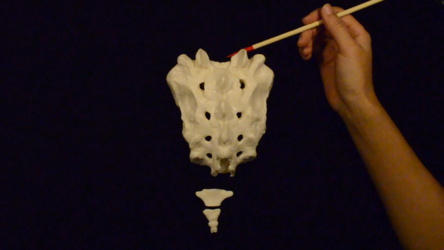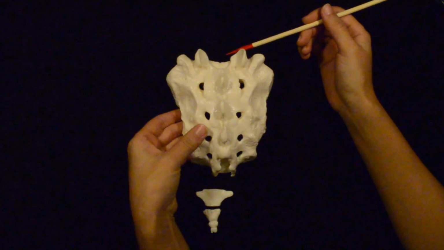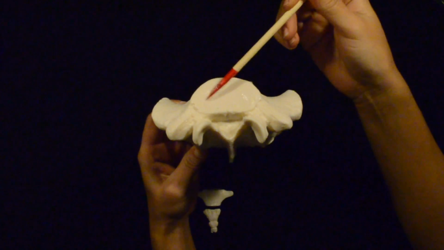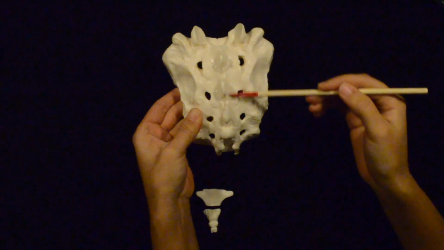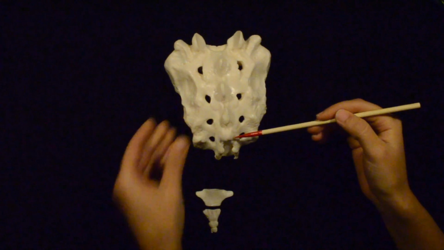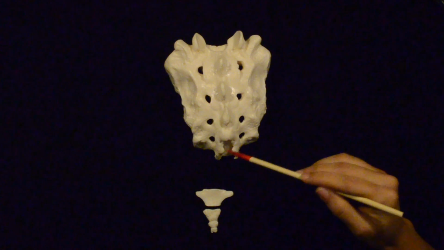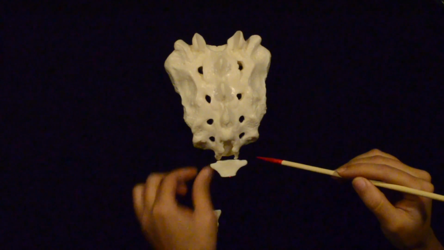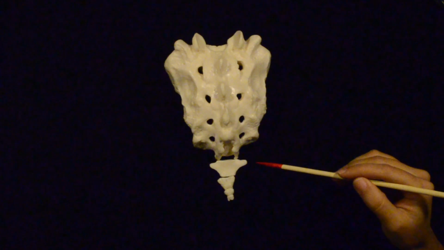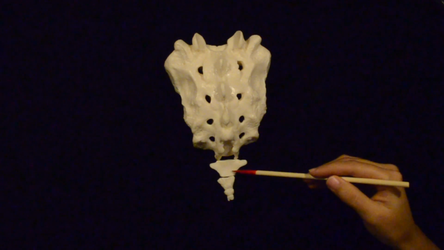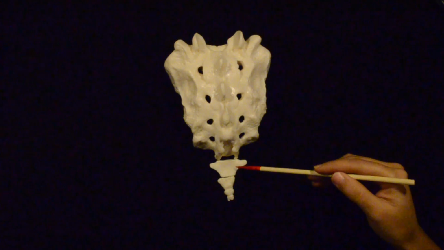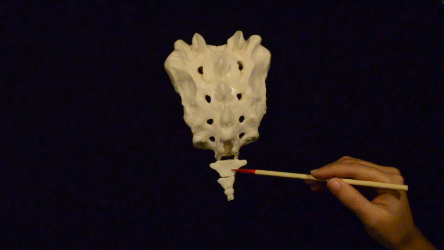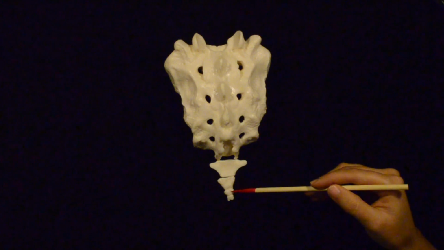Superiorly, the sacrum consists of a base which has an oval articular surface, the body, and the apex, which articulates with the coccyx. The coccyx is also known as the tailbone and consists of 3 to 5 coccygeal vertebrae.